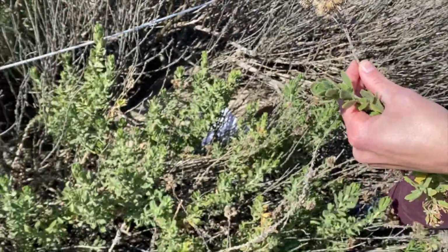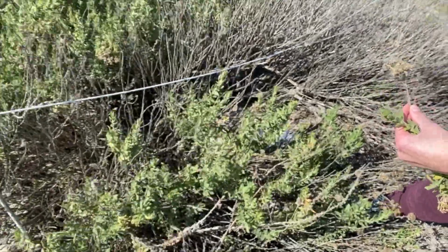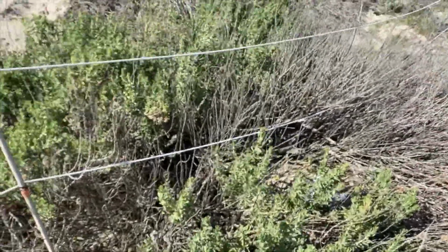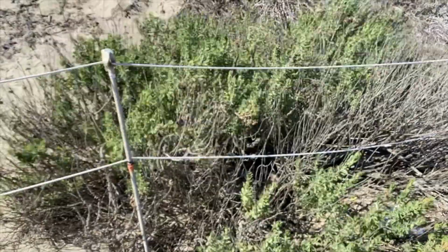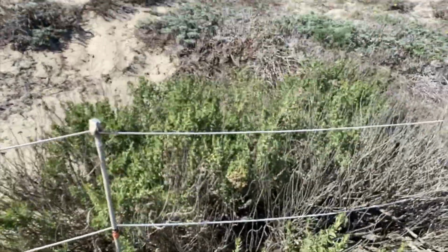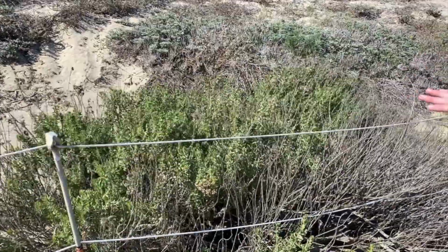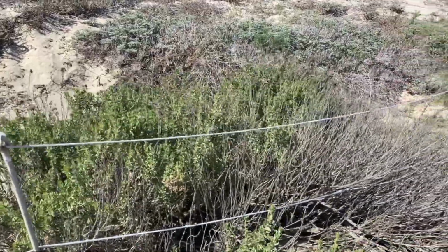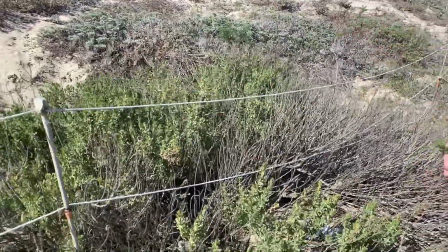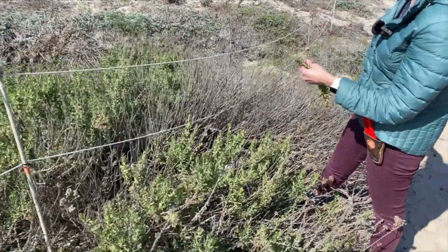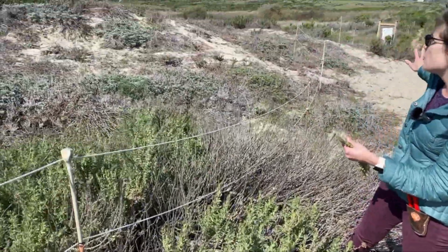So this is all Isocoma menziesii. It's one of the dominant members of the coastal scrub community. It's very, very salt tolerant. This is the first one that really pops up as we are moving through our transect here. And we'll start to pick up a little bit more diversity in terms of shrubs as we keep walking.